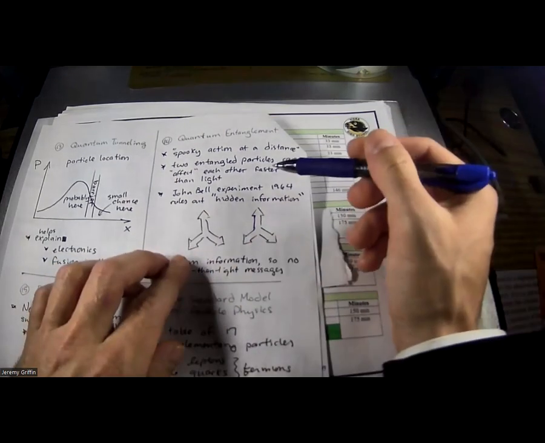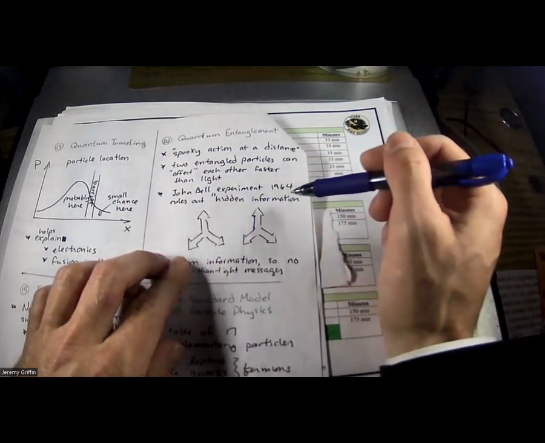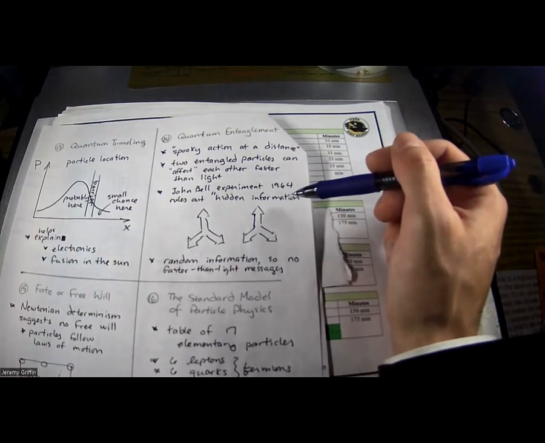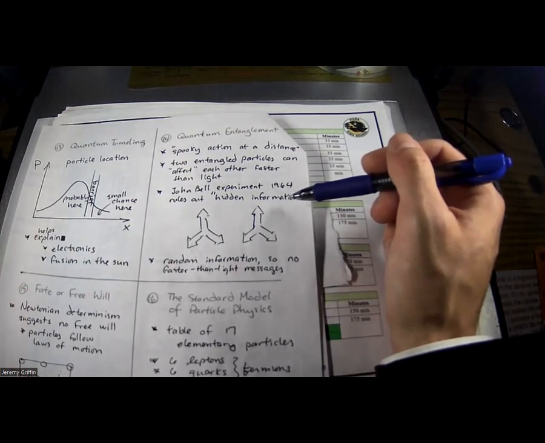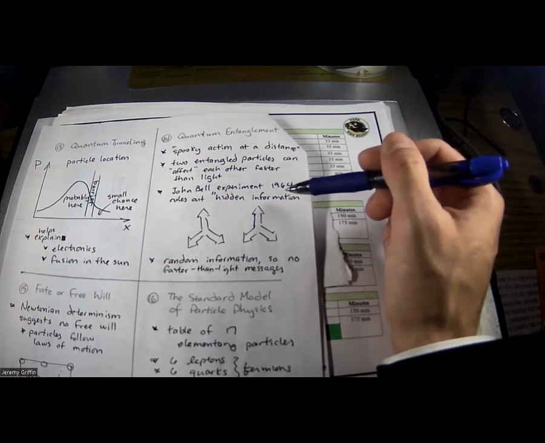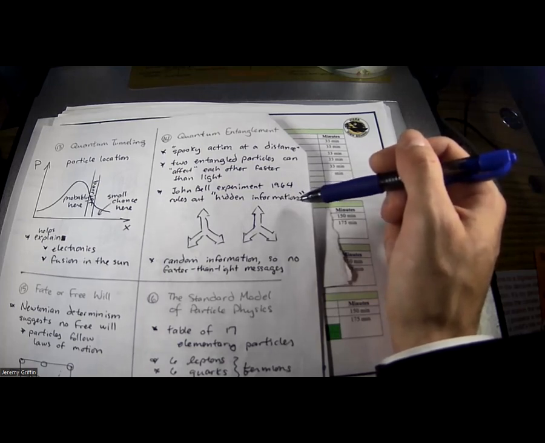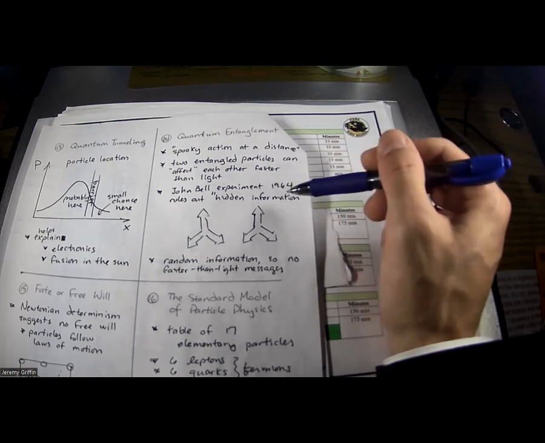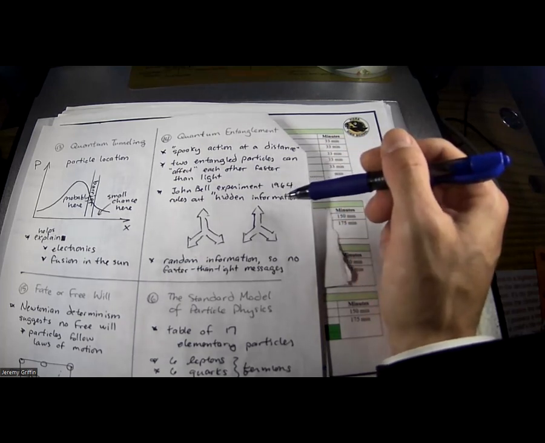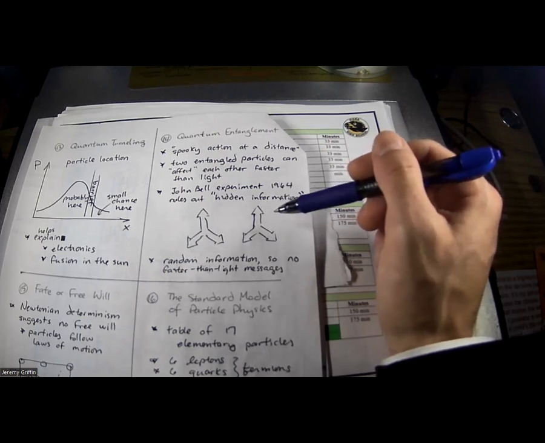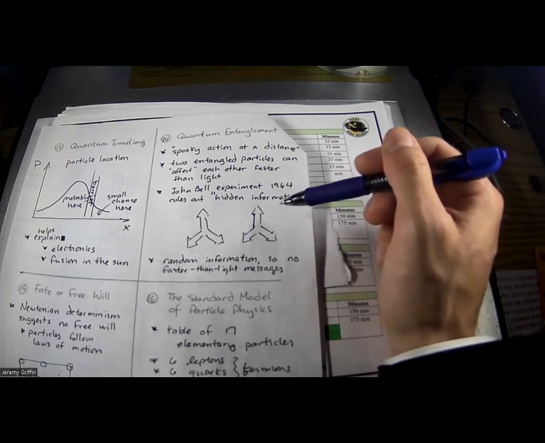Now, if there was this hidden information all along, you can show mathematically, and again, go watch this video, it's a Veritasium video, really good job explaining this, you can show mathematically that they would have opposite spins more than 55% of the time. The fraction is somewhere between 5/9 and 100% of the time that it would be opposite spins.